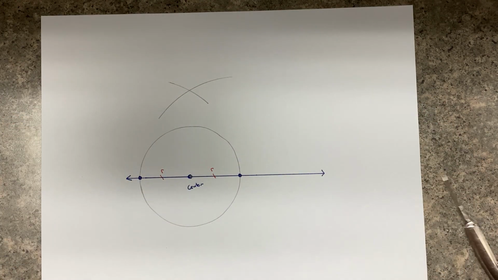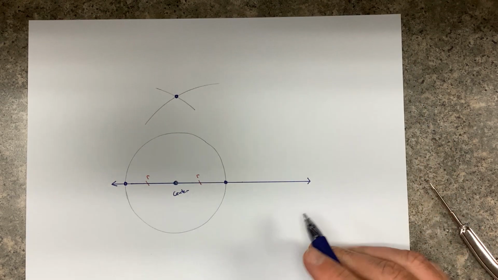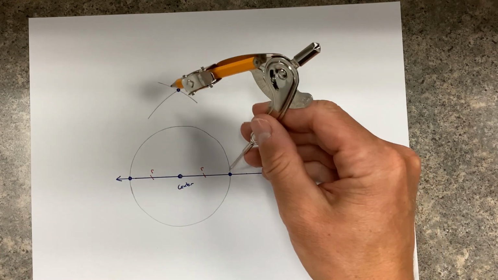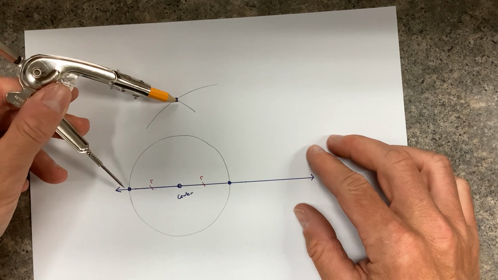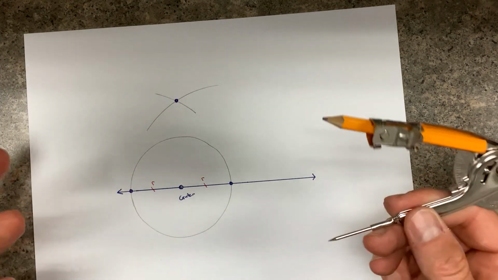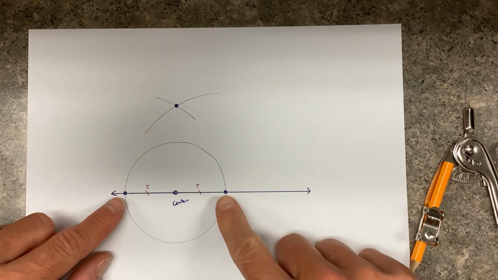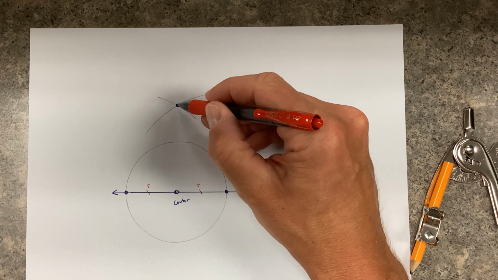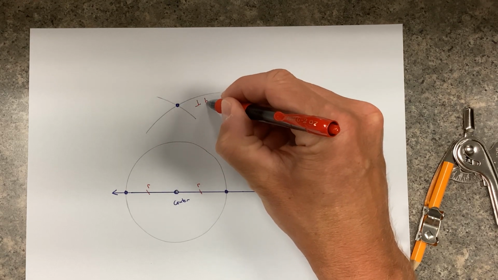And let's review. What do we know about this point here? Don't we know that that point is the same distance from this endpoint and the same distance from that endpoint? Because it's the radius of the new circle. But if that is the same distance from here, doesn't it mean that that guy has to lie on the perpendicular bisector?